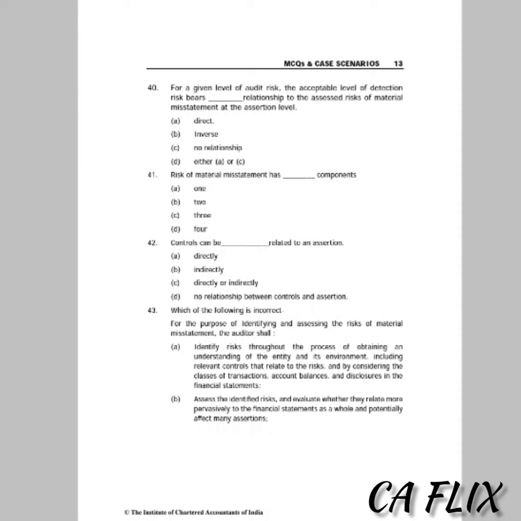Answer is option B, inverse. For the given level of audit risk, the acceptance level of detection risk bears an inverse relationship to the assessed risk of material misstatement at the assertion level.